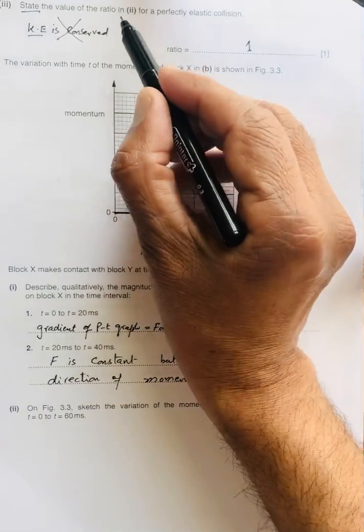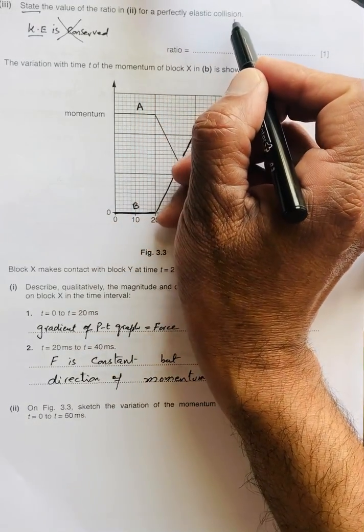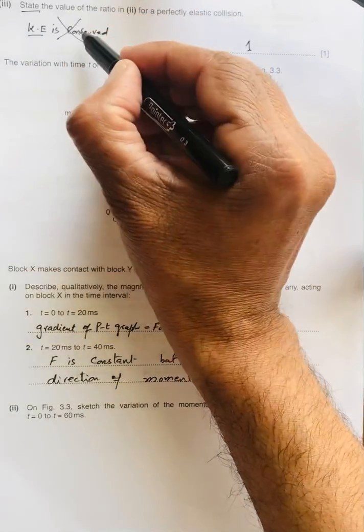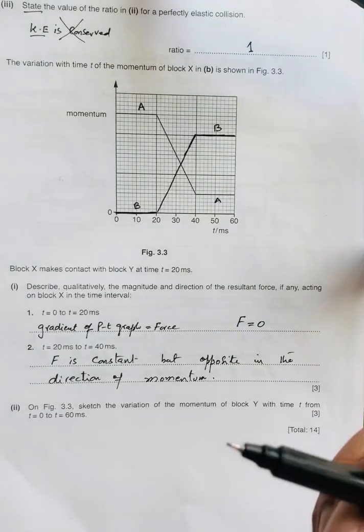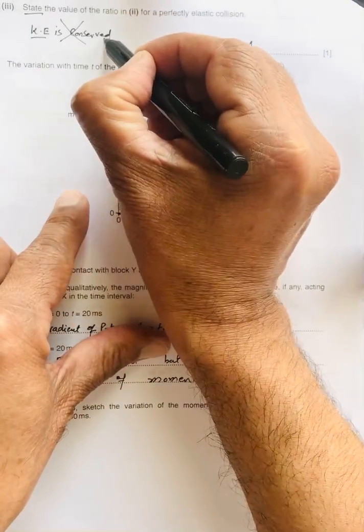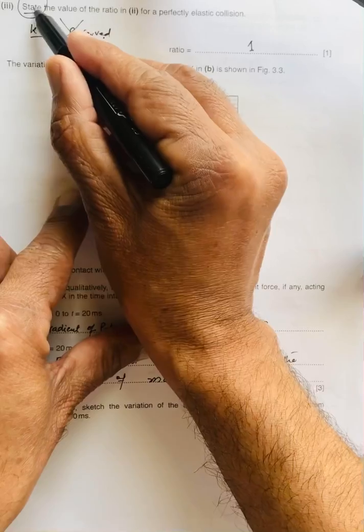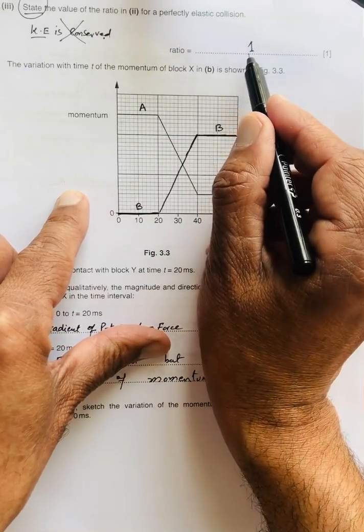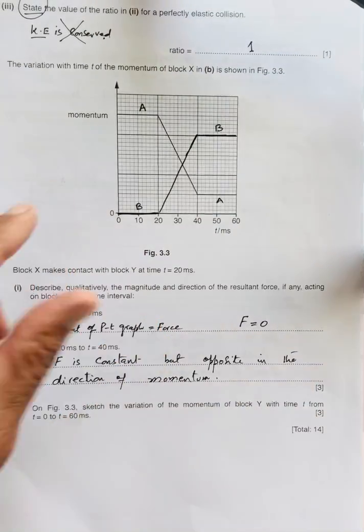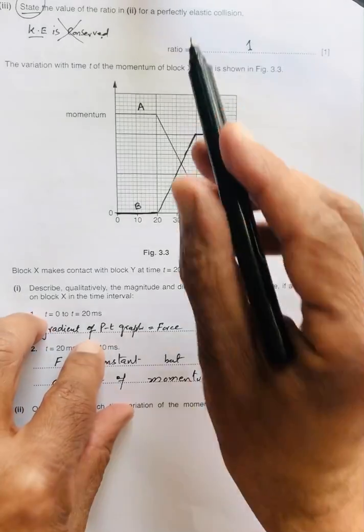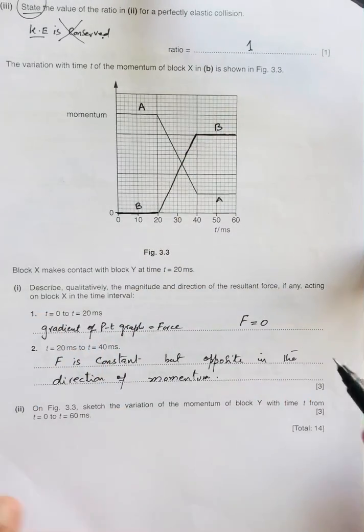And the next is state the value of the ratio for the perfect elastic collision. Look, kinetic energy is conserved in a perfect elastic collision, but we can't write it here because it says state. We just have to write the answer, so our ratio is 1, because both are equal, conserved, so the ratio will be the same.